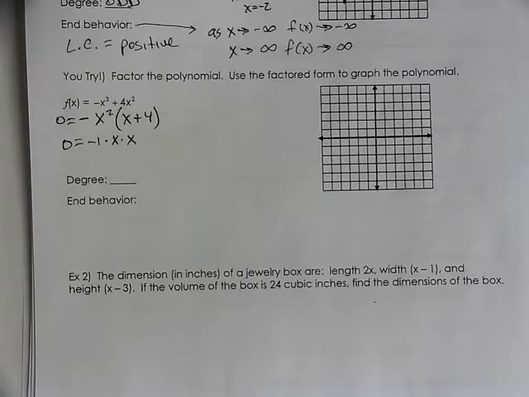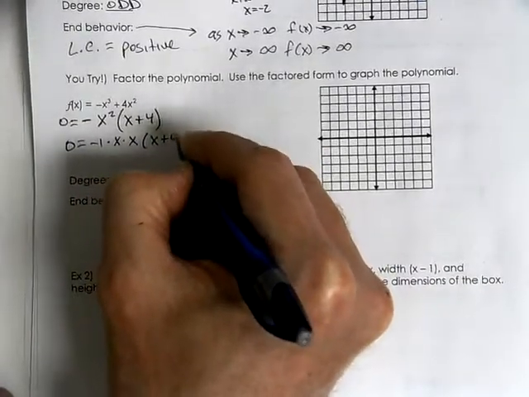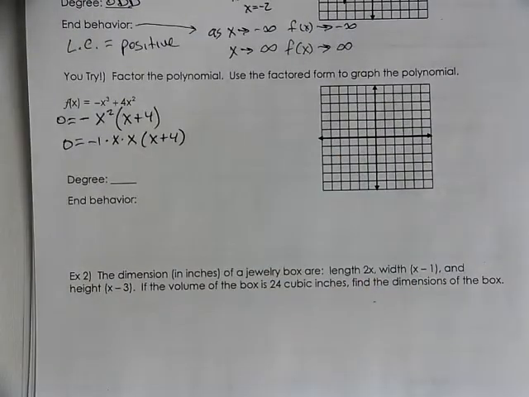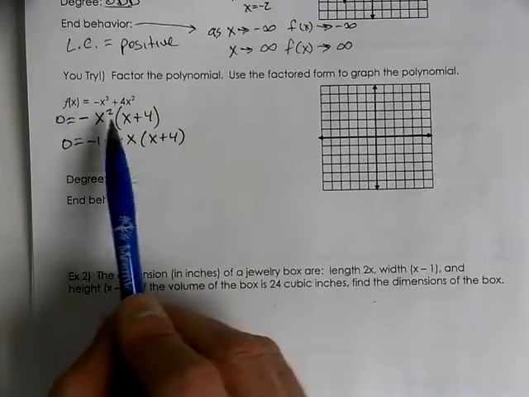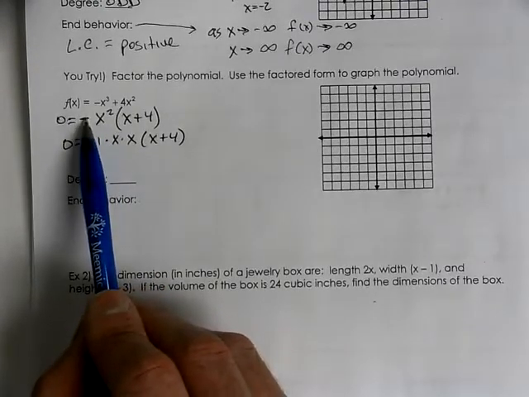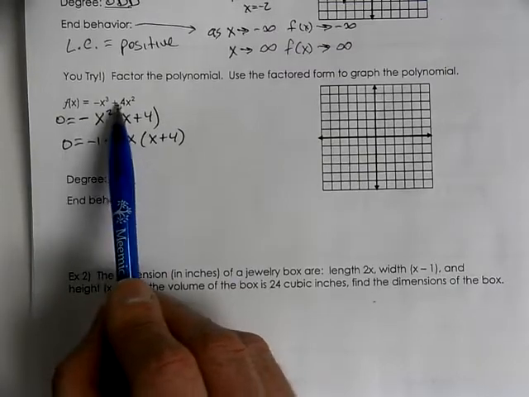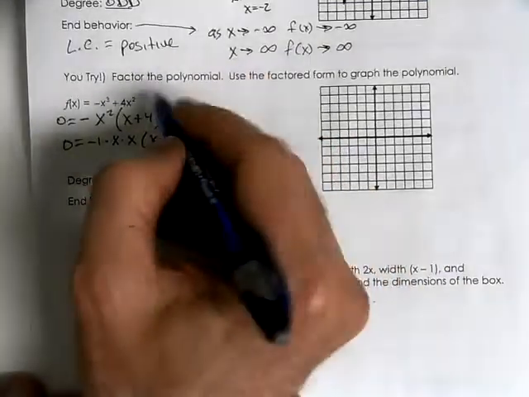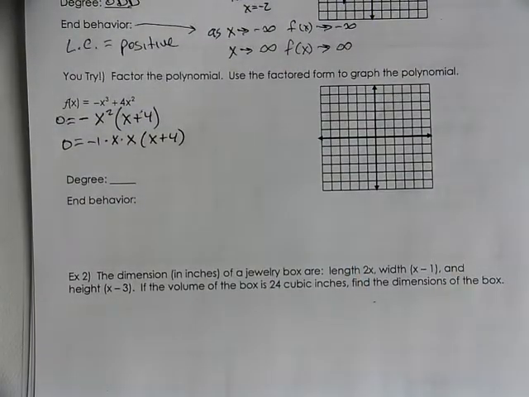So this is showing that this is going to be a double zero. And the x plus 4. As we review back here, as we factor out our negative, if we were to distribute this back in, if we want it to be a positive, this would actually have to be a -4.